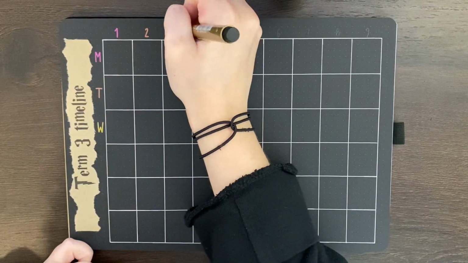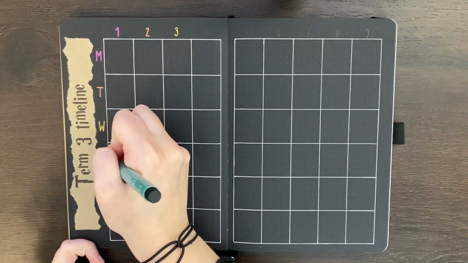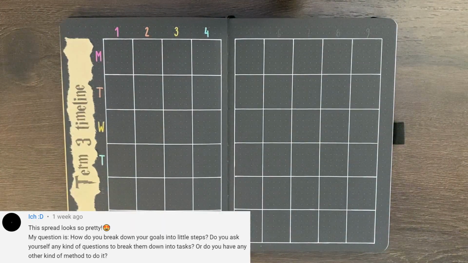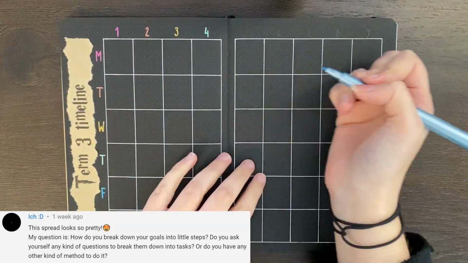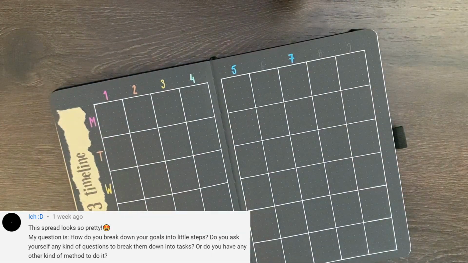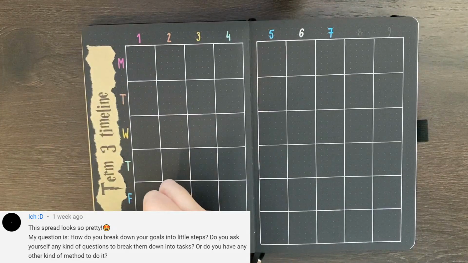Our next question comes from, I'm doing really great on pronunciation this week. Is it ick or itch? Or something else? I'm sorry, please do let me know. But their question was, how do you break down your goals into little steps? Do you ask yourself any kind of questions to break them down into tasks? Or do you have any other kind of method to do it?